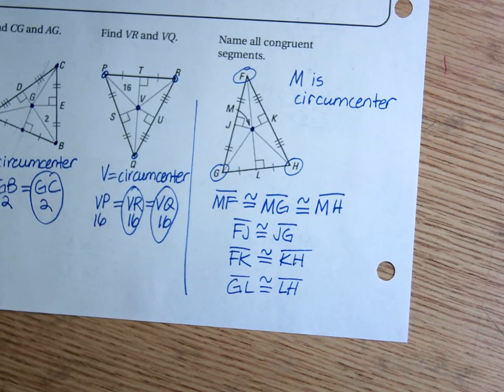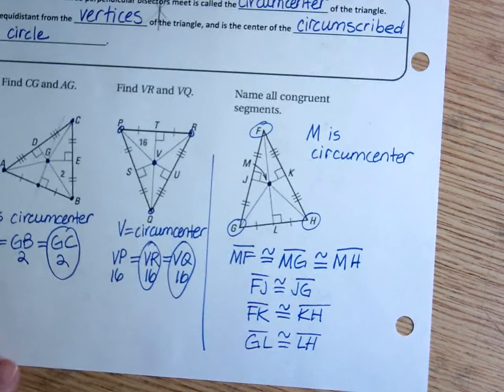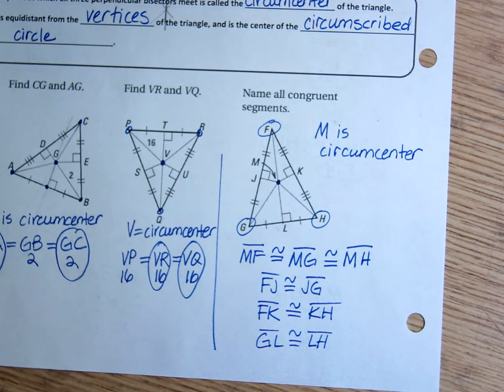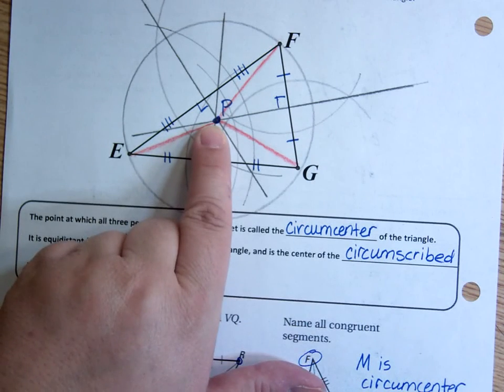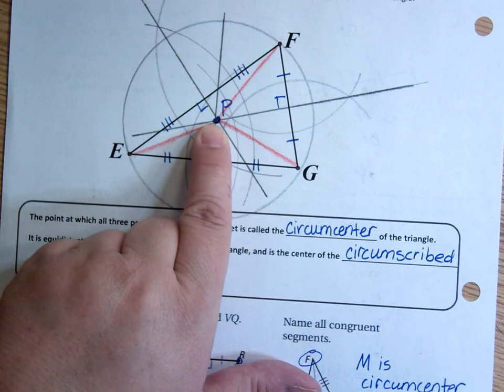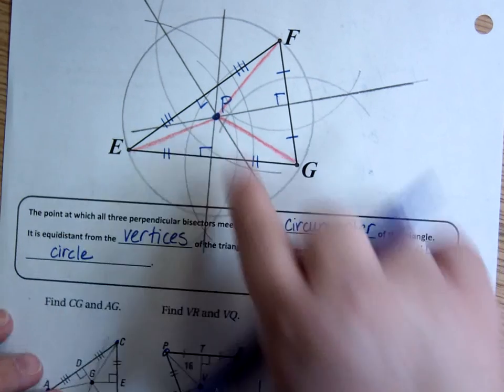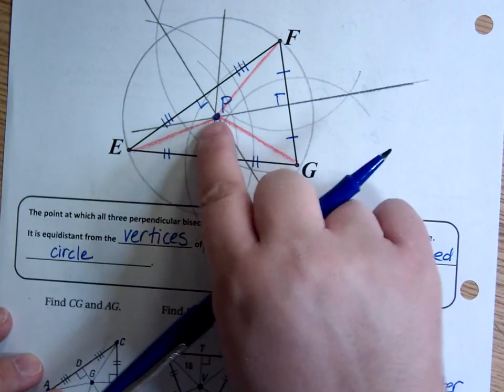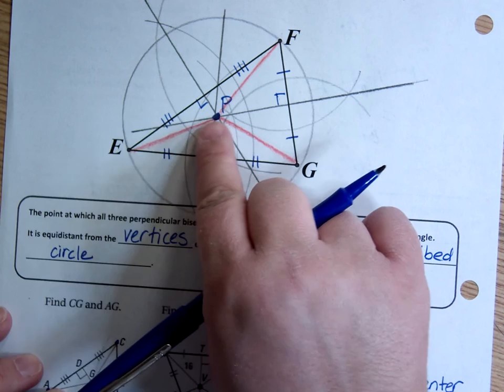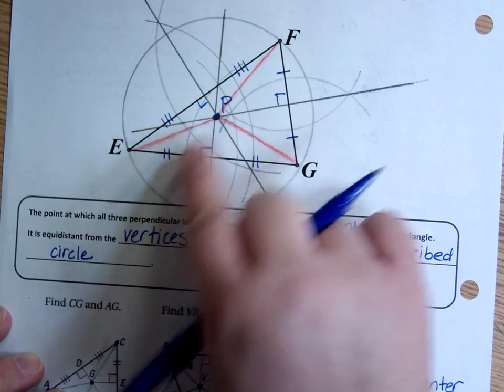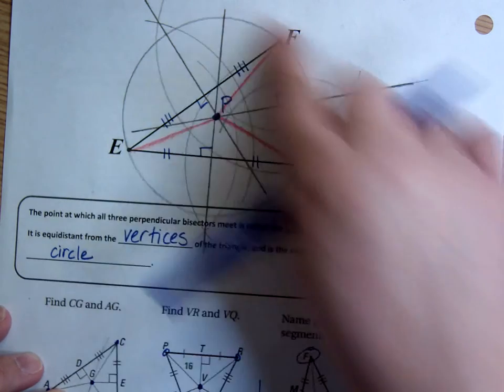Thanks for exploring perpendicular bisectors and perpendicular bisectors in a triangle with me. Now we know that the perpendicular bisectors meet at a point of concurrency called the circumcenter, and that it has the unique property of being equidistant from the vertices because it's the center of the circumscribed circle that goes through those vertices.